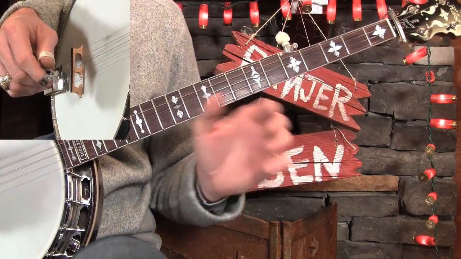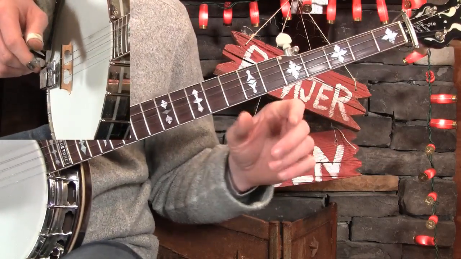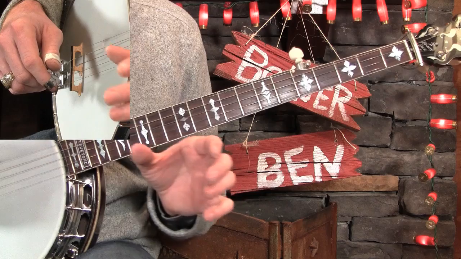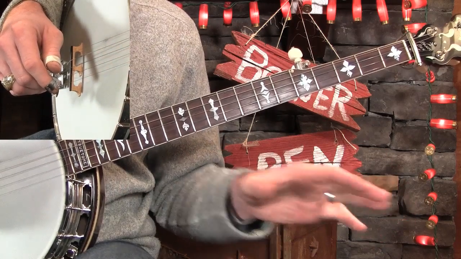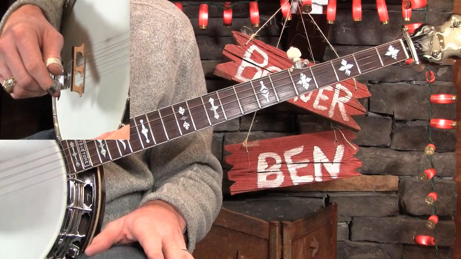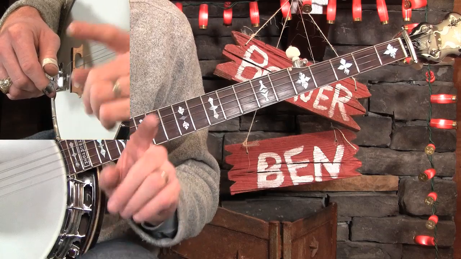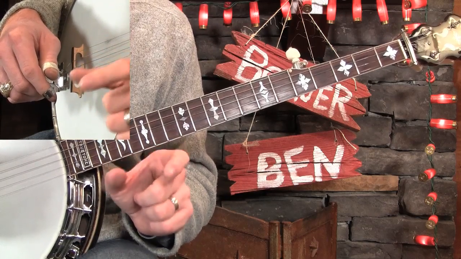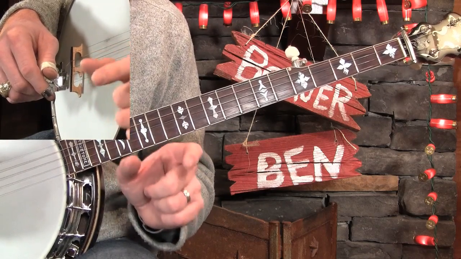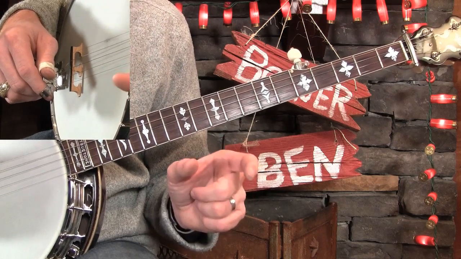Now this is an old fiddle tune, and like a lot of old fiddle tunes, it's got a particular structure about it. It's made up of 2 A parts and 2 B parts, and each one of those parts has 8 measures apiece. As I did with my mandolin and guitar versions, for the very first A part, the first 8 bars, I write a little bit more straight ahead, closer to the melody. And then for the second A part, I'm going to stretch out just a little bit, make it a little bit more difficult.